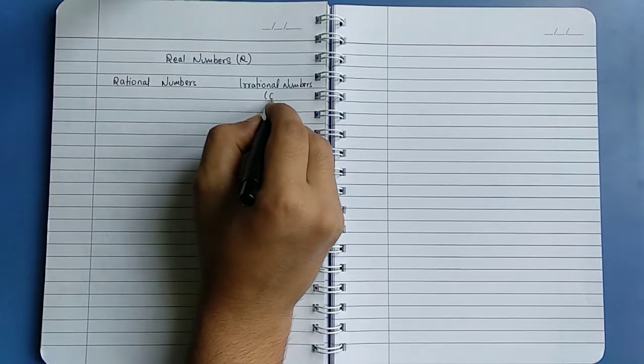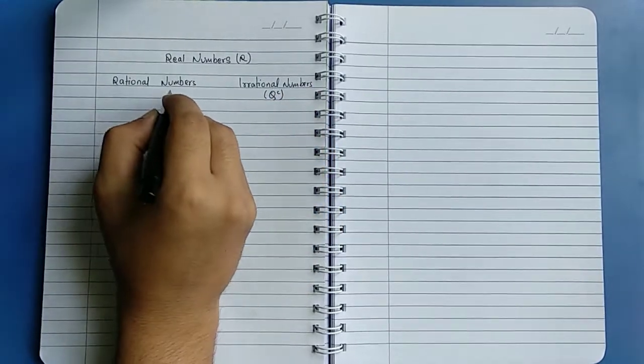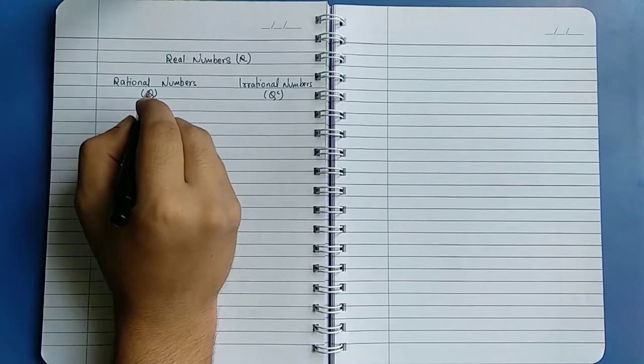Irrational numbers are denoted by Q complement and rational numbers are denoted by Q.